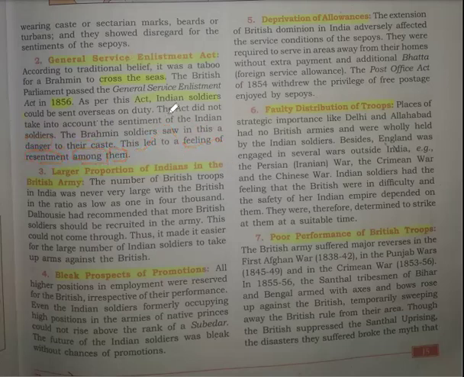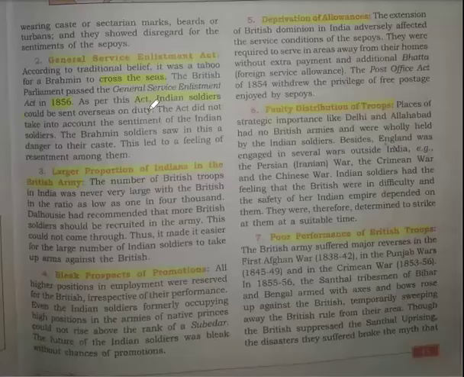So basically, the Indian soldiers, especially Brahmins, could not travel across the sea because they thought it was against their caste. It was harm done to their caste. So they did not really like the act which the British passed.